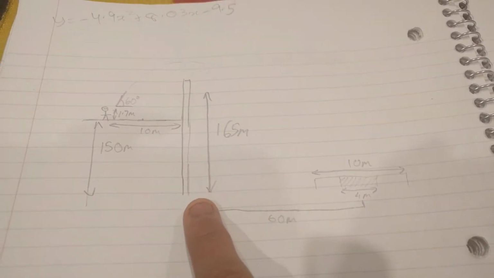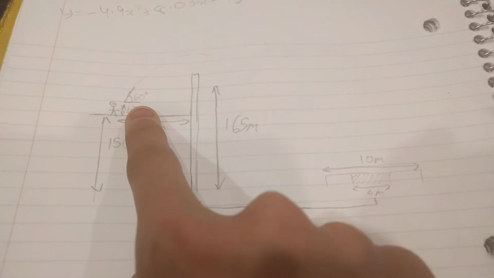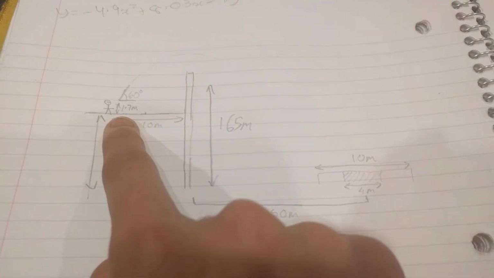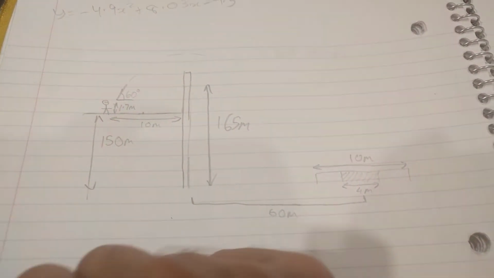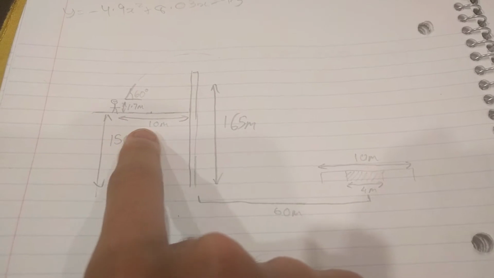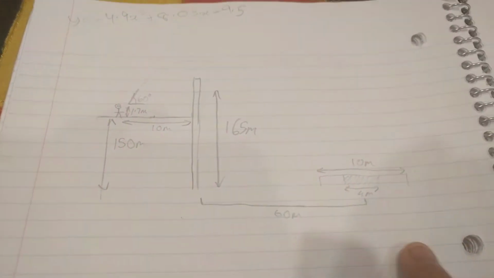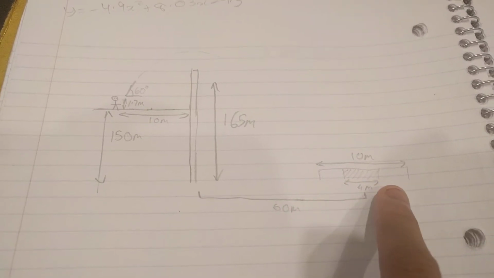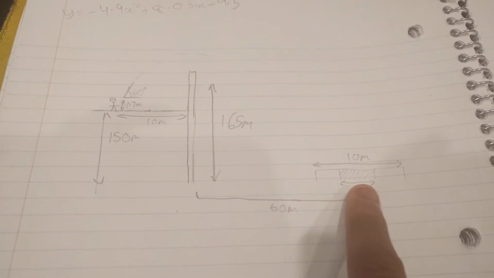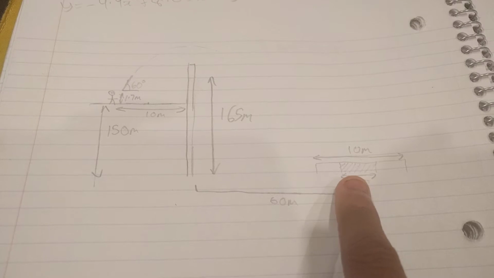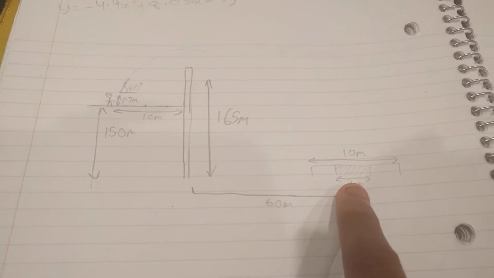60 meters away from the wall. He's shooting at an angle of 60 degrees from the ground, and his eye level is 1.7 meters. And then there are also the other measurements, like the fact that he's standing 10 meters away from the wall, the fact that the target is 10 meters wide in total, and that the middle portion, which is the most valuable in terms of how many points it awards, is 4 meters wide in the center.